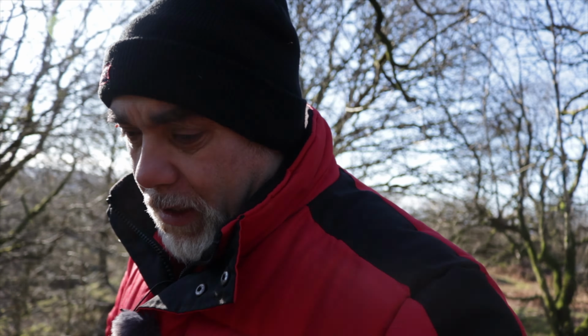So what I try and do is I try to find trees that have got other interesting aspects other than just their foliage. So this tree, for instance, this really gorgeous, twisty, gnarly old oak tree. It's got a really nice bark pattern.